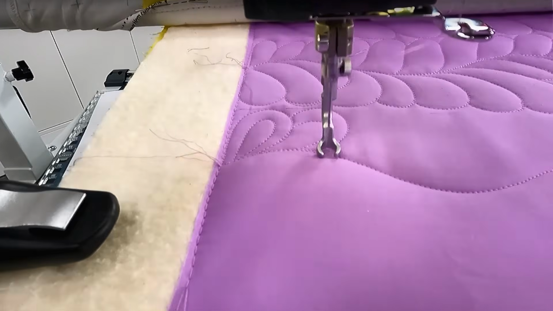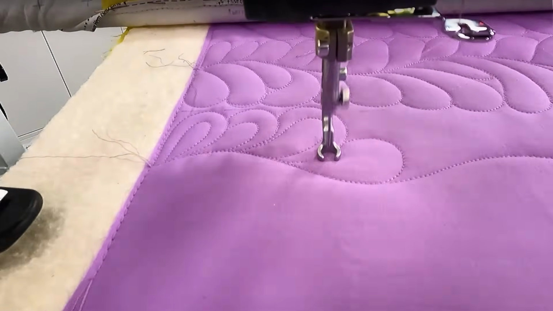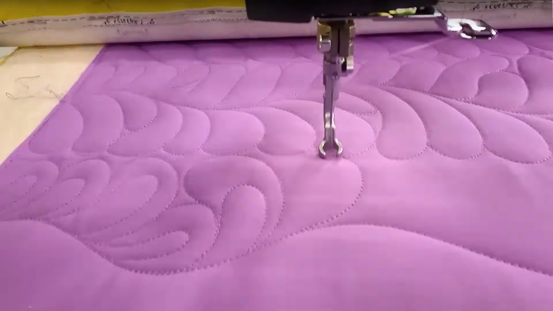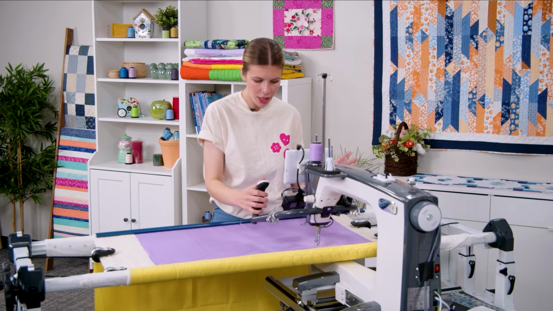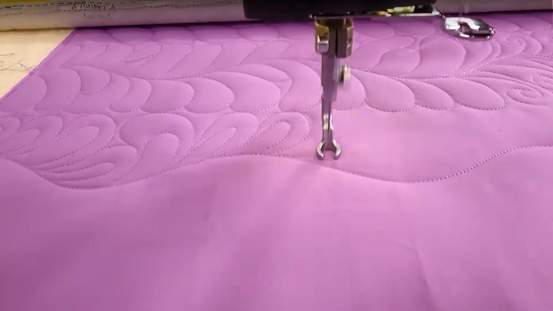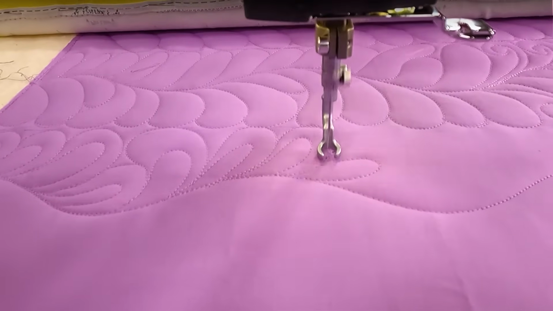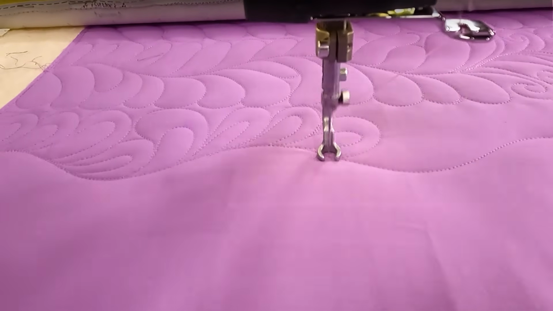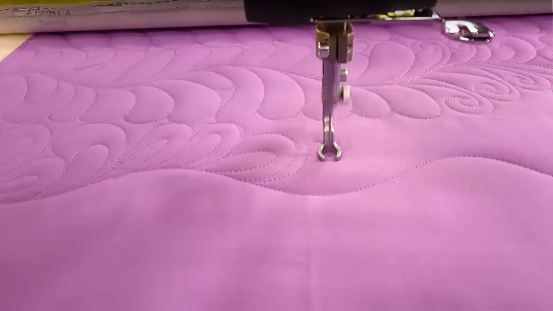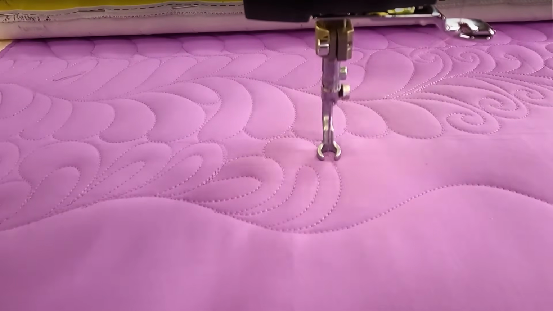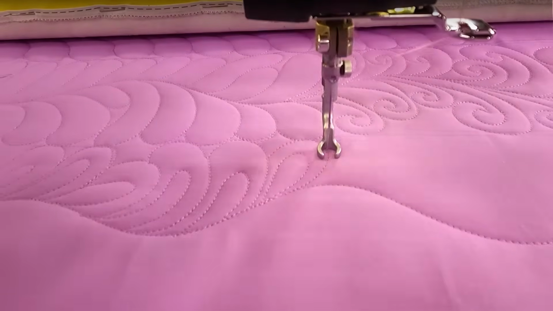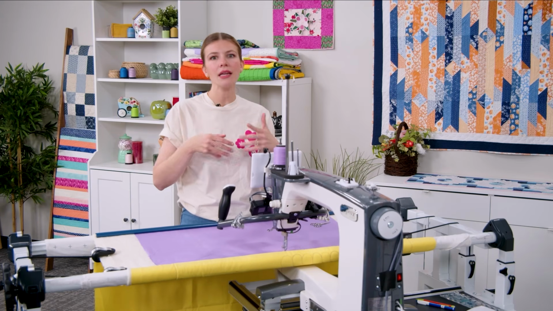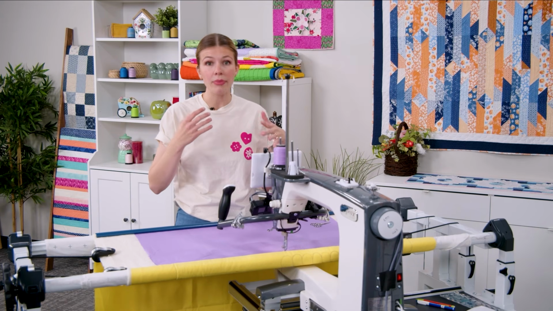Because this design does have a lot of backtracking, you could technically do the little feather first and then the bigger feather. And let me just show you kind of what that would look like. Here's my little feather, and I'll come around to my bigger feather. The one thing about doing it this way is if you do the little feather first, sometimes it's harder to figure out where your big feather is going to go. And again, this just takes practice and building up that muscle memory.